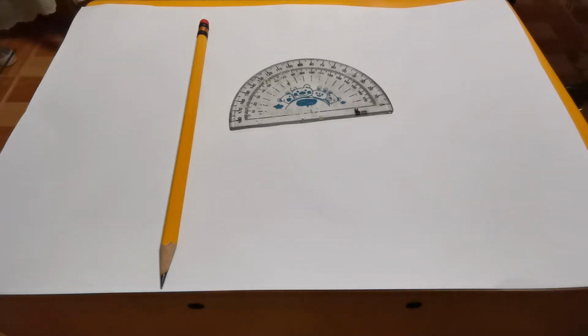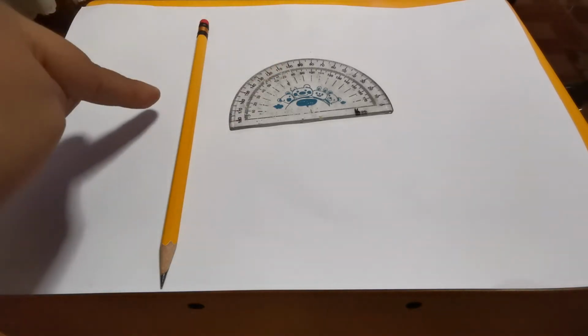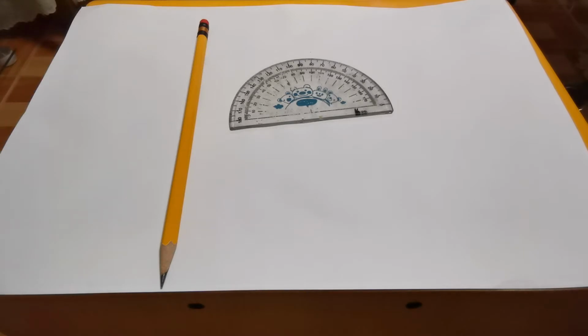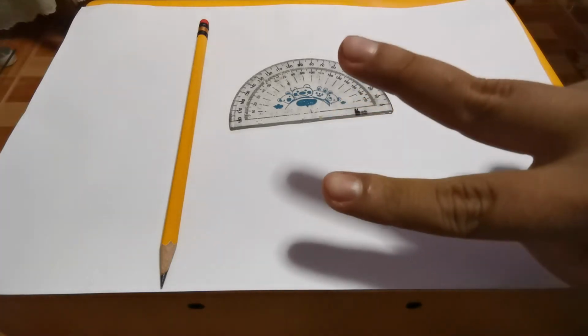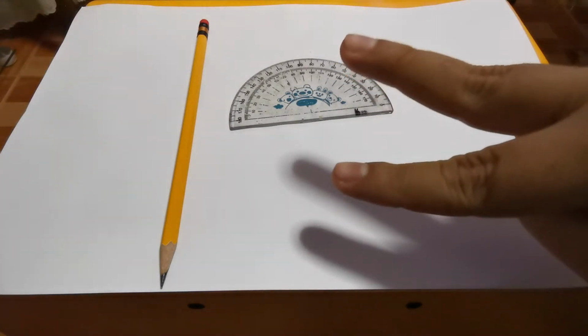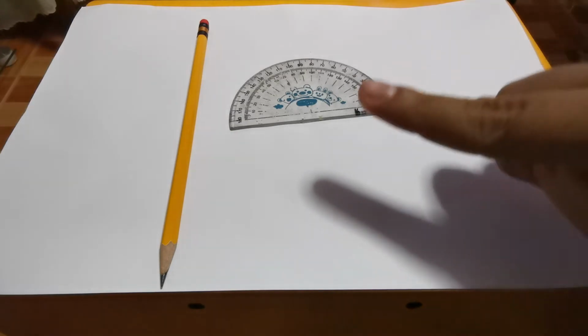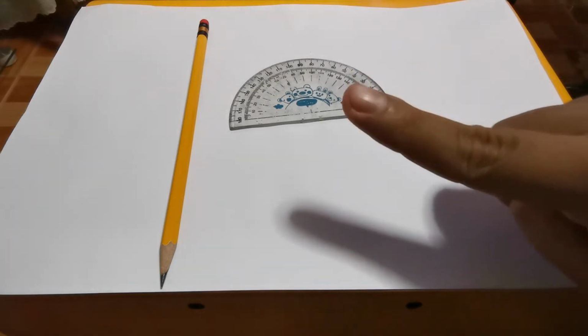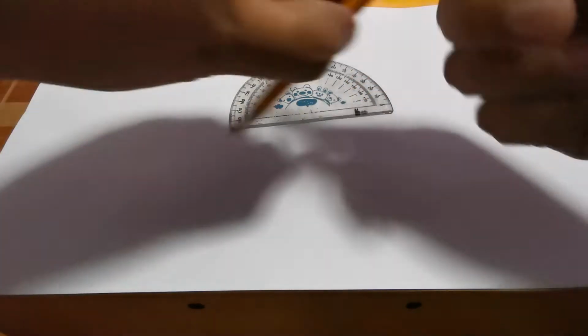Today we are going to learn how to draw an angle using a protractor and of course a pencil. So, first things first, to draw an angle, you need to know the basics: you would basically be using two lines. Okay, and knowing that these two lines should meet at one common point which is called the vertex. Okay?